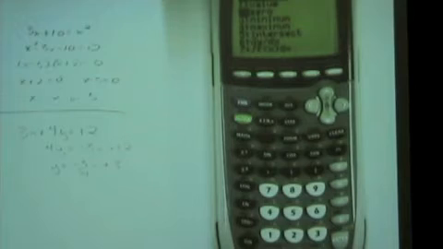So we go to second calc. We're going to go to zeros, which hopefully students will have seen that a solution or an x-intercept is also known as a 0.